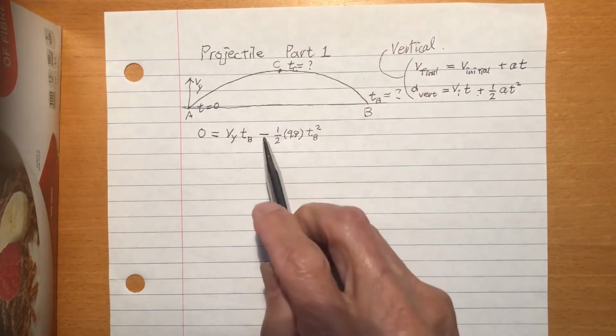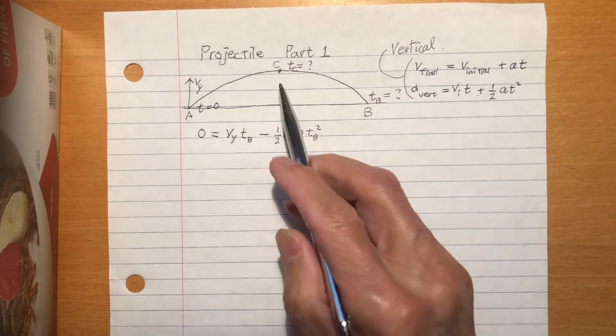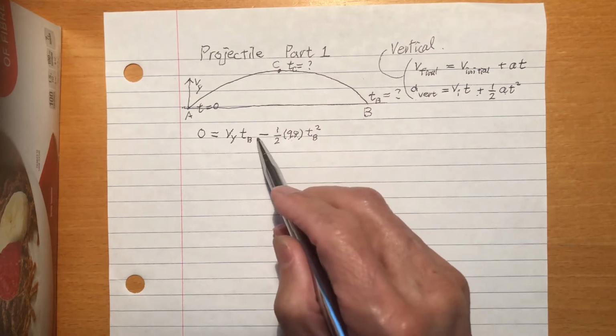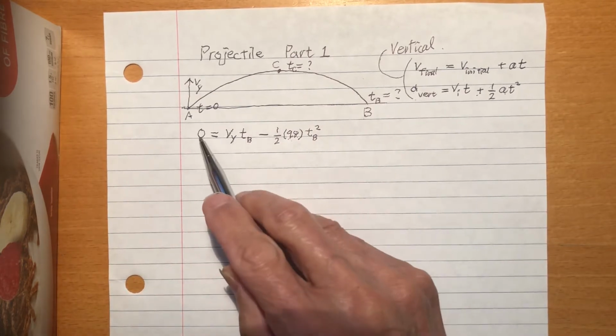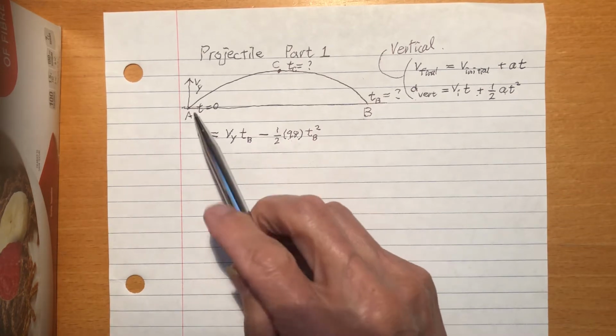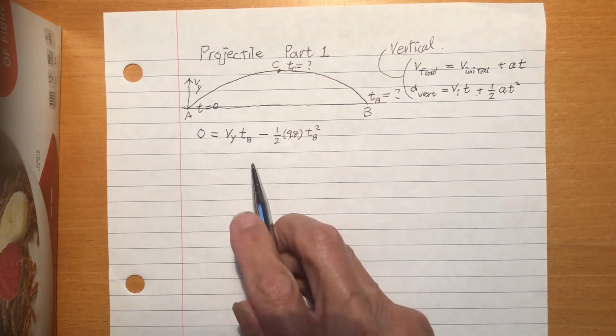Let me repeat: the acceleration is 9.8, but it is downward, therefore I need a negative sign here. And the whole thing is equal to 0, because the vertical displacement between A and B is 0.